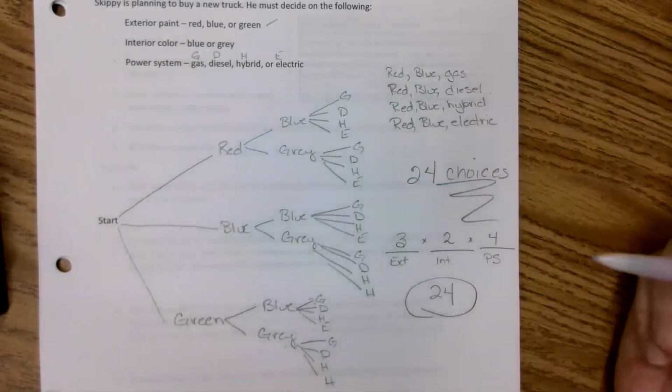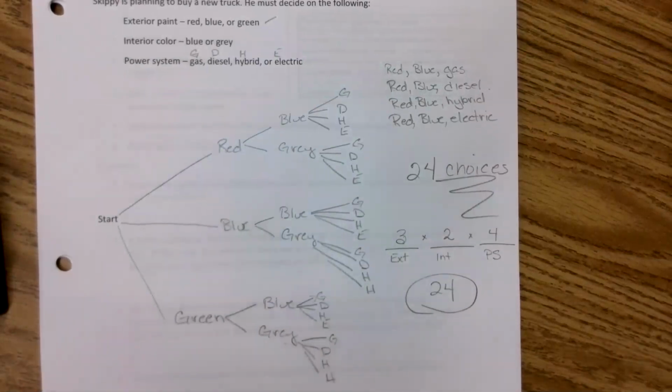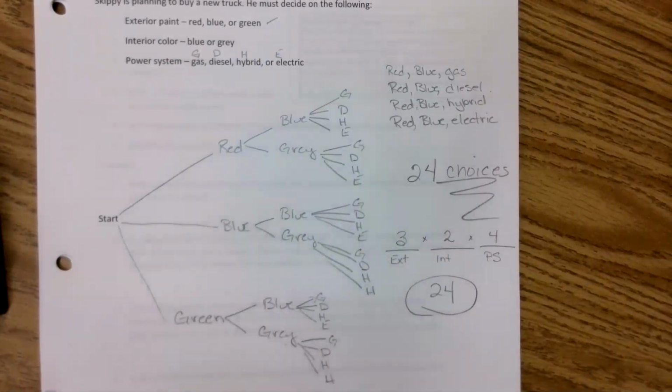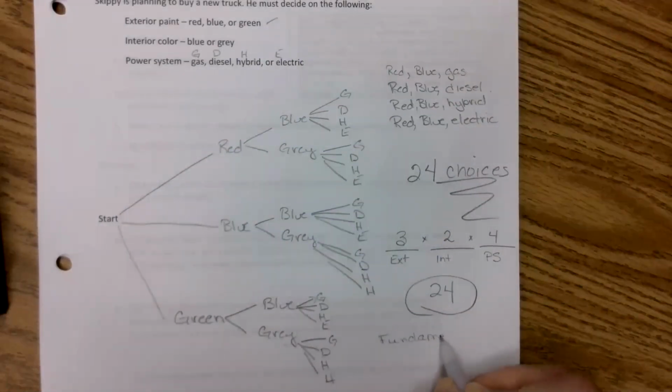We usually don't have to do that unless I specifically ask you for it, or if a question is getting all weird on you. I will diagram it out if I get messed up on a question and I can't figure it out. So, ta-da! There's the magic for today. And again, that's the fundamental counting principle.